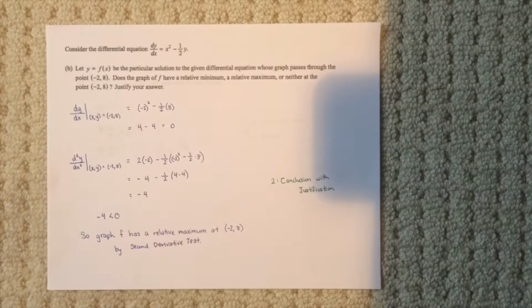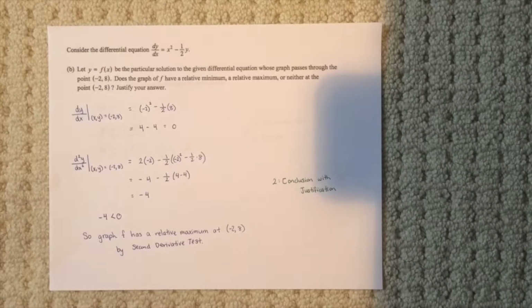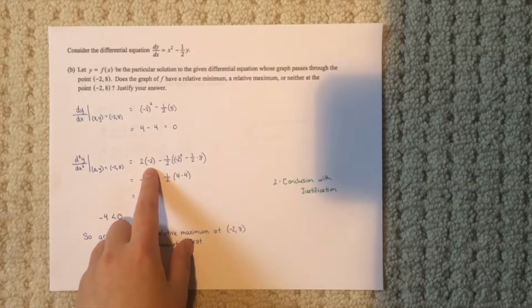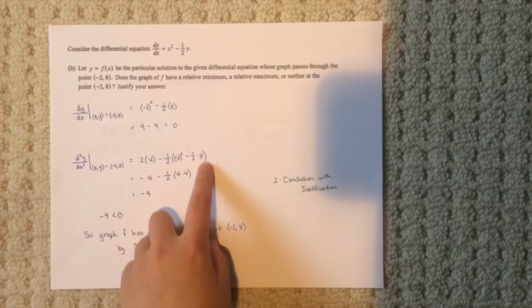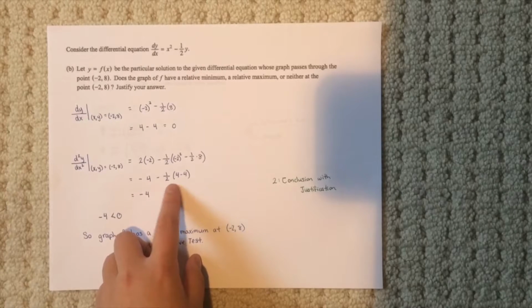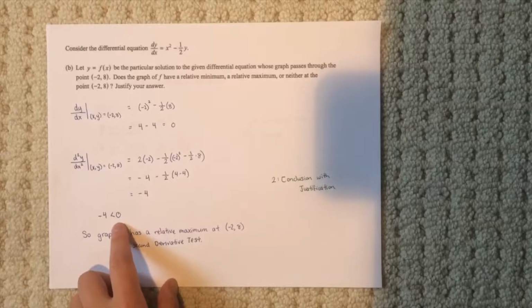Or we take the second derivative from part A, which is 2x minus 1/2 quantity x squared minus 1/2 y, and plug in -2 for x, here and here, and 8 for y. And we get that that's equivalent to -4 minus 1/2 times 0, which is -4. And -4 is less than 0.